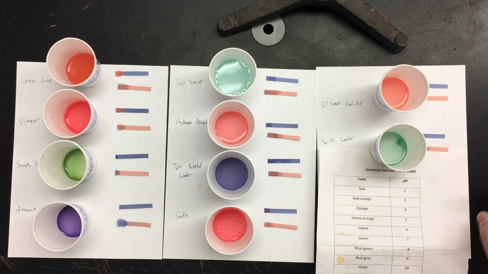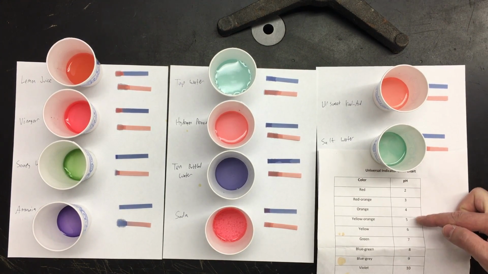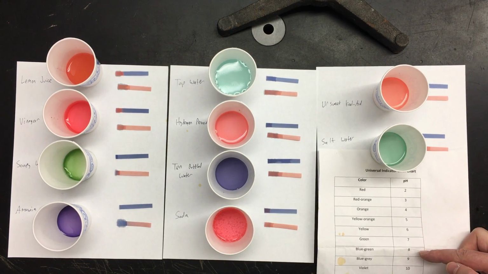Let me slide this up a little bit. So red's pH of 2, red orange pH of 3, orange pH of 4, yellow orange 5, yellow 6, green 7, blue green's 8, blue gray 9, and violet 10. Those should all be fairly visible.